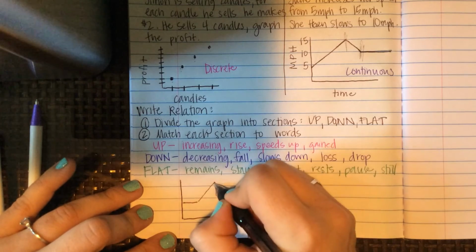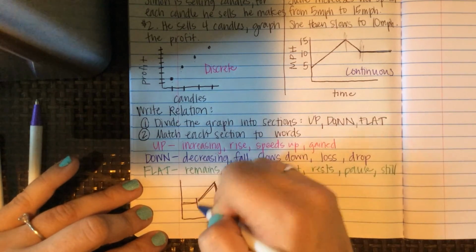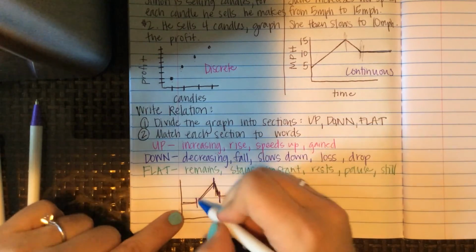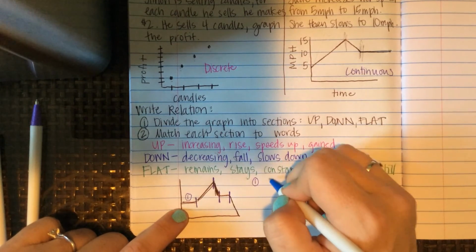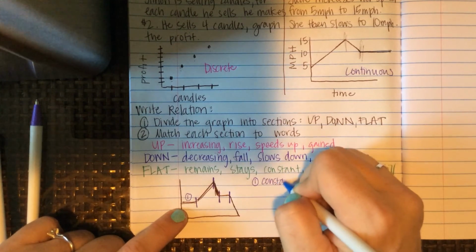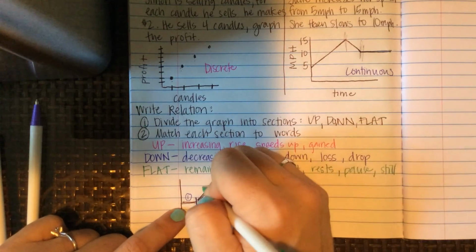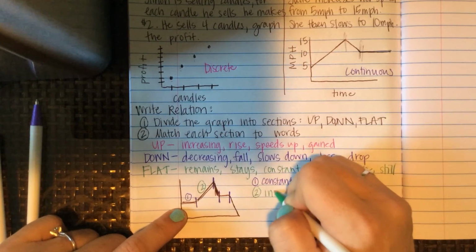If this was my graph, I could divide it into parts. So part 1 would be constant. Part 2 would be increasing.